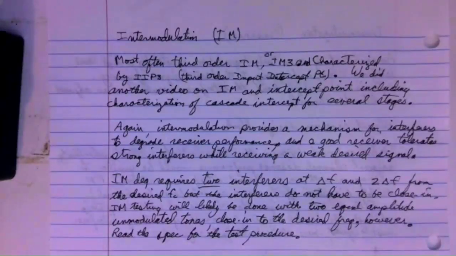They would have hundreds of TV channels, all equally spaced, and the intercept point of those amplifiers was a big deal. Not just two interferers, but lots of interferers, all equally spaced.